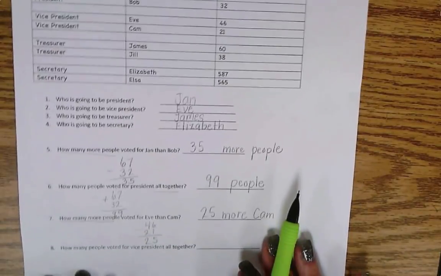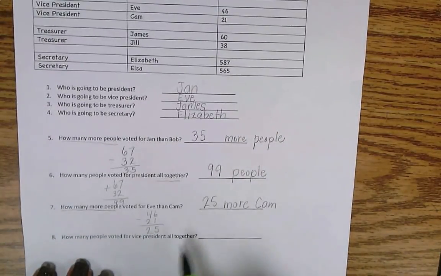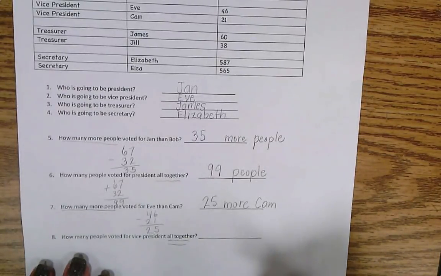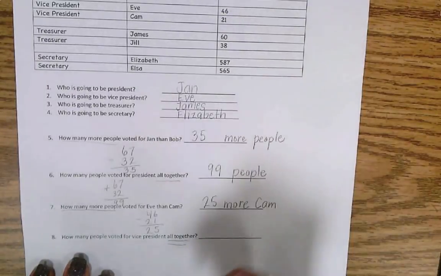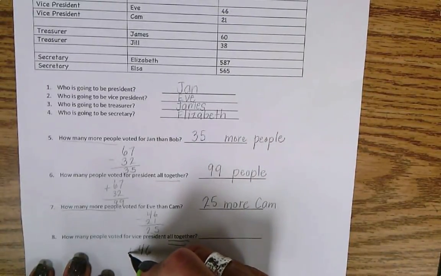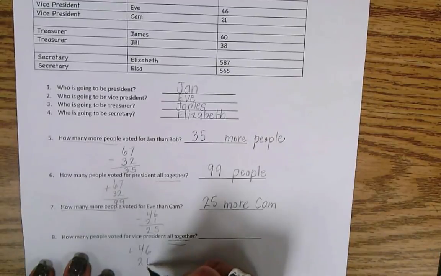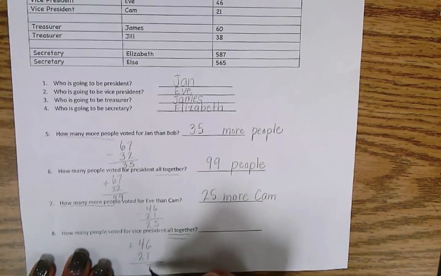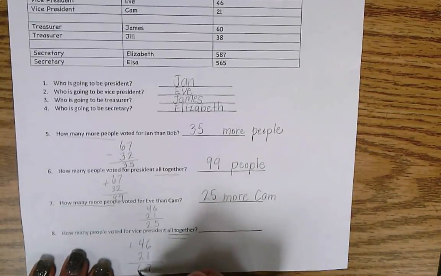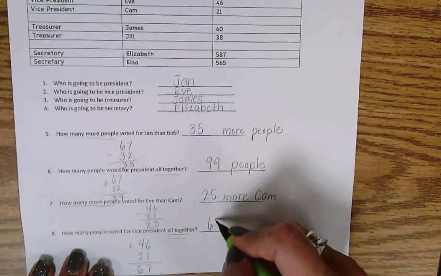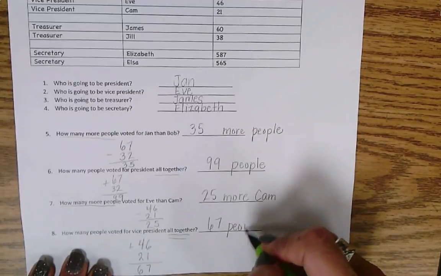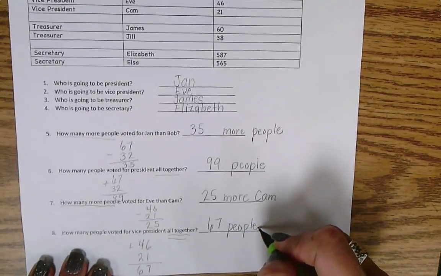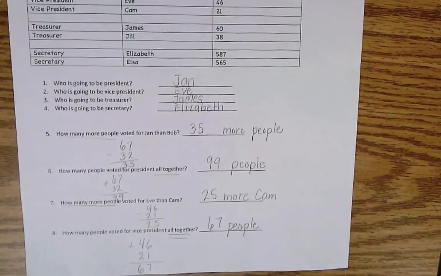And now, number 8. How many people voted for vice president all together? When we see all together, boys and girls, we know that we need to add all together. So 46 plus 21. So I know that 6 plus 1 equals 7, and 4 plus 2 equals 6. So 67 people voted for the office of vice president.